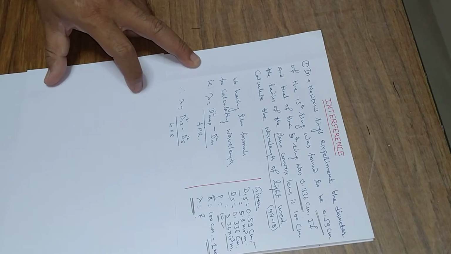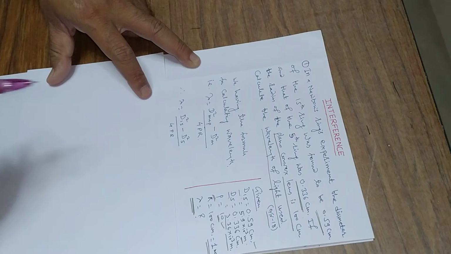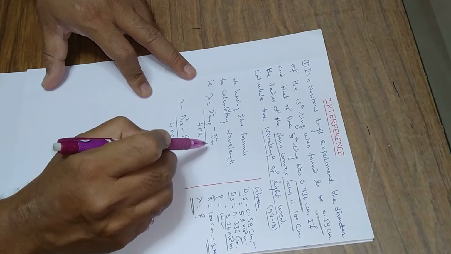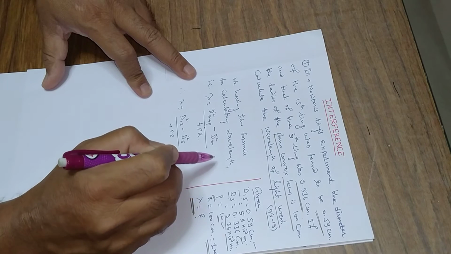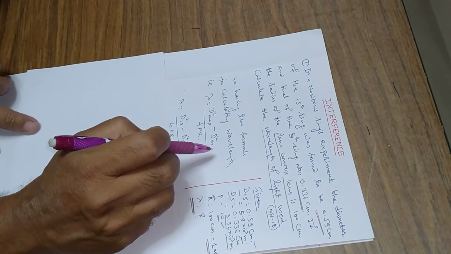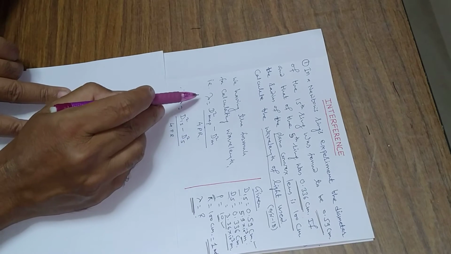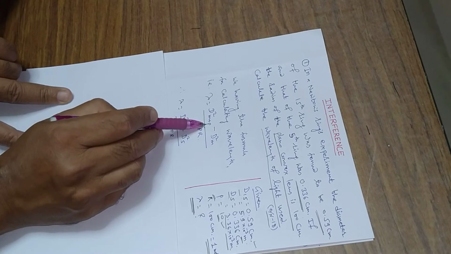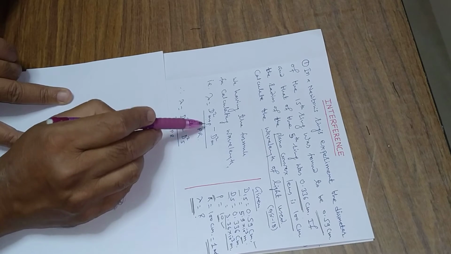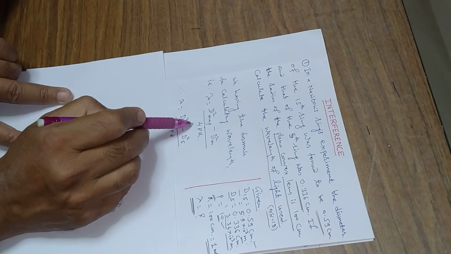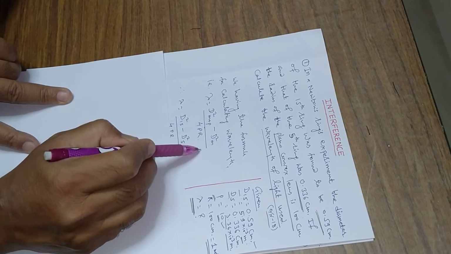lambda. See friends, we have the formula for calculating the wavelength when we are using a Newton's ring experiment. Lambda equals D square m plus p, where m plus p is the number of rings, minus D square m, upon 4pR.